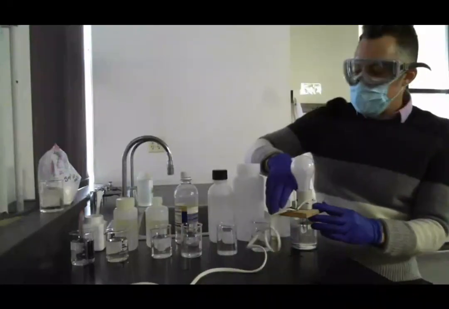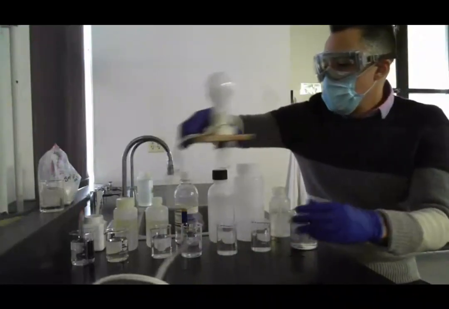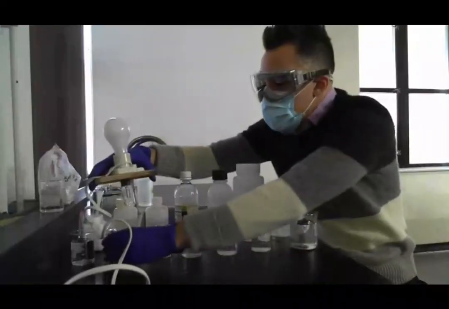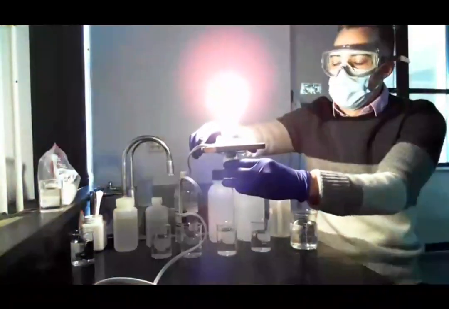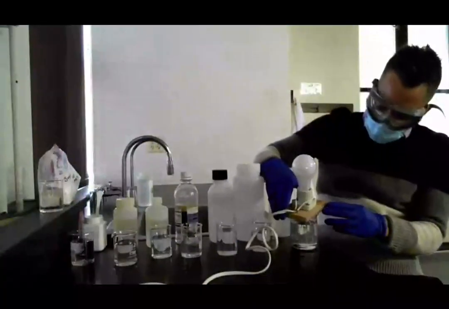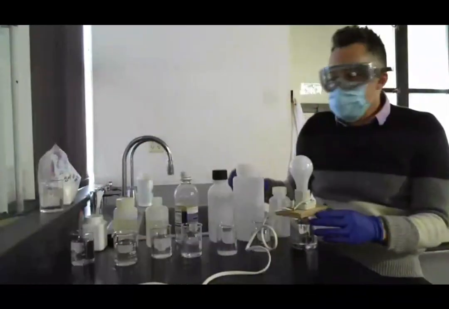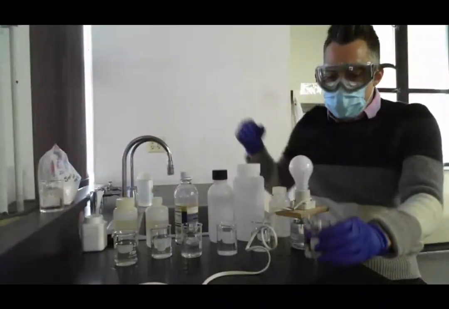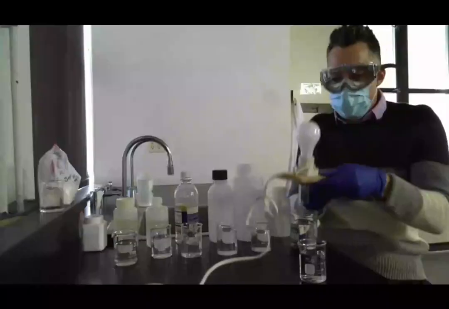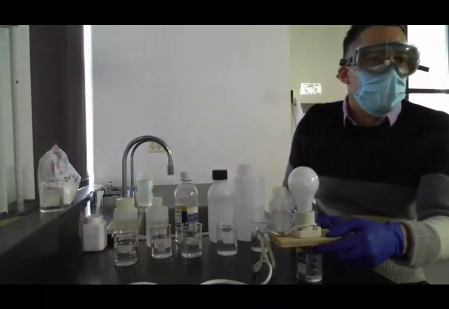Next, we'll take a look at a solution of sodium hydroxide. Sodium hydroxide is a strong base, so we expect it to be a strong electrolyte, and sure enough, the light bulb glows very brightly. All right, we'll rinse in DI water, and next we're going to make a couple of solutions. So here what I have is just some deionized water, and when I put the light bulb in, you see that it does not glow at all.